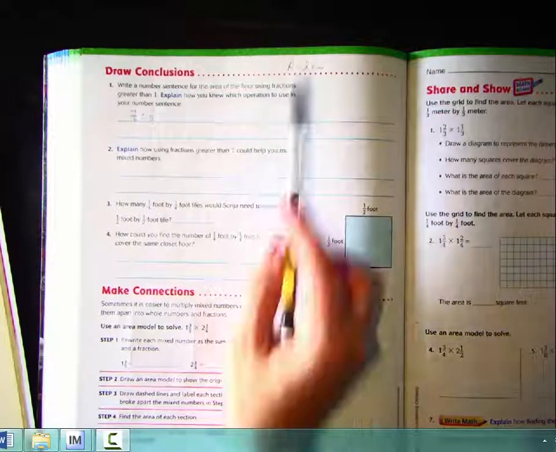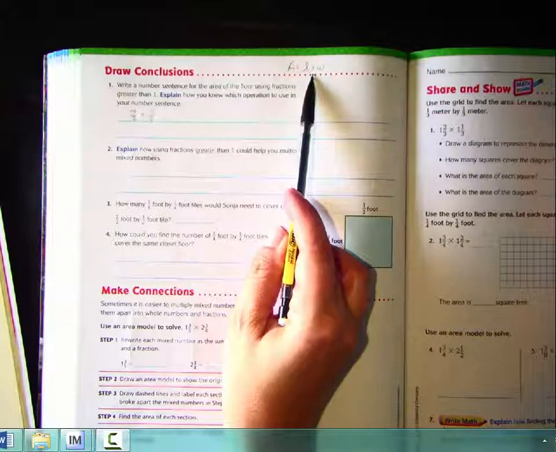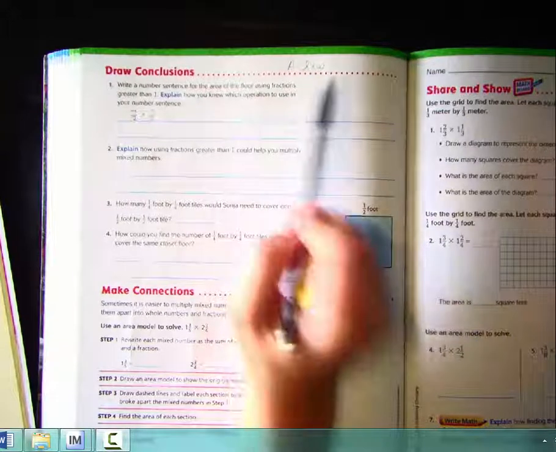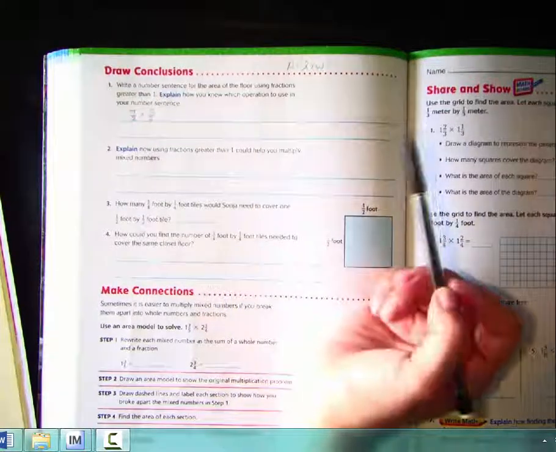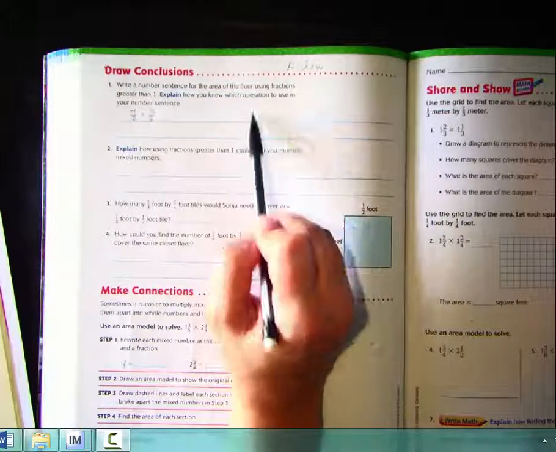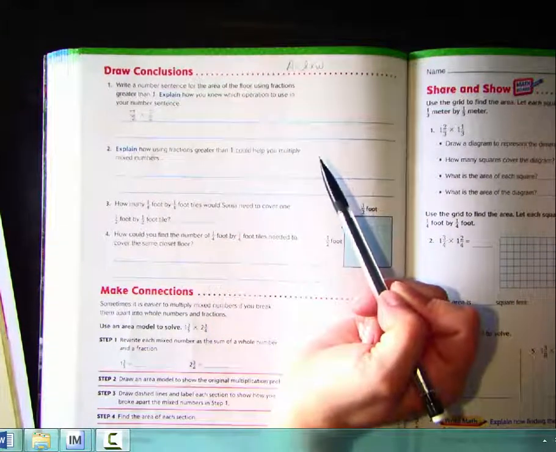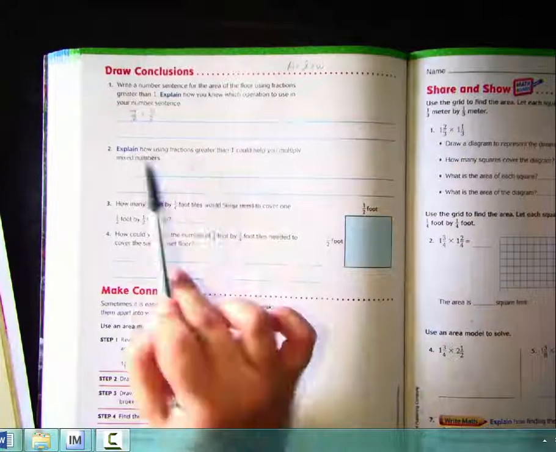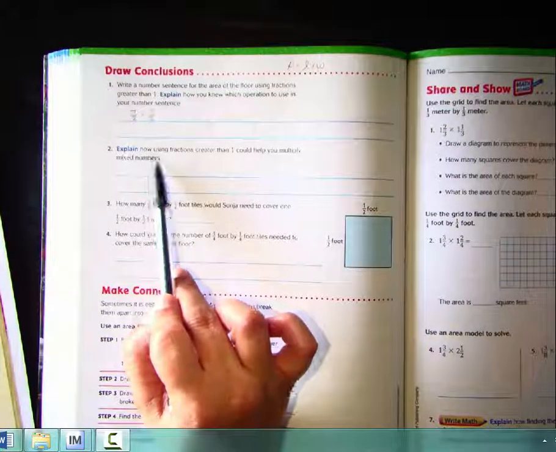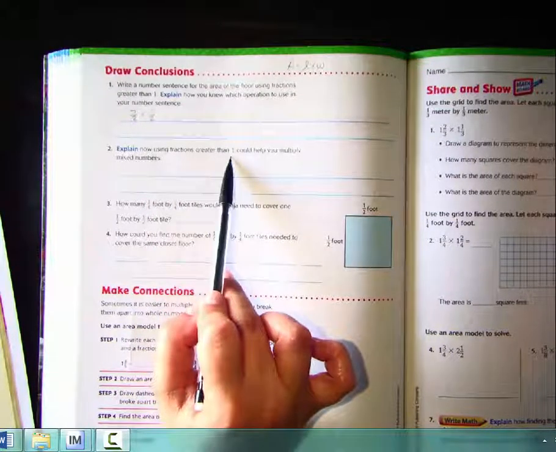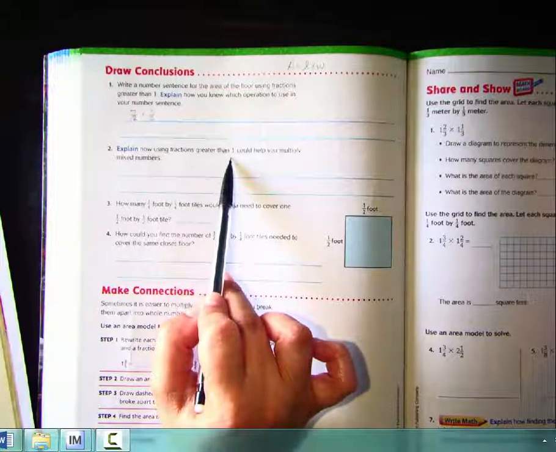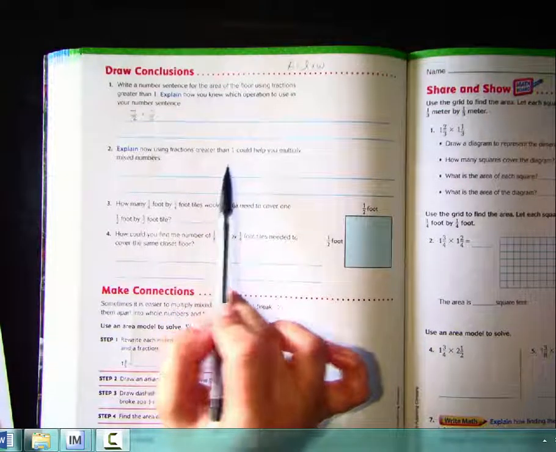And we knew from our formula we're finding area, that we're multiplying, because we're multiplying the top across what's going down. All right? So then it says, explain how using fractions greater than 1 can help you multiply mixed numbers.